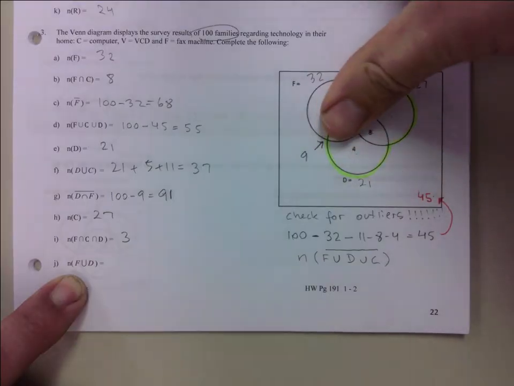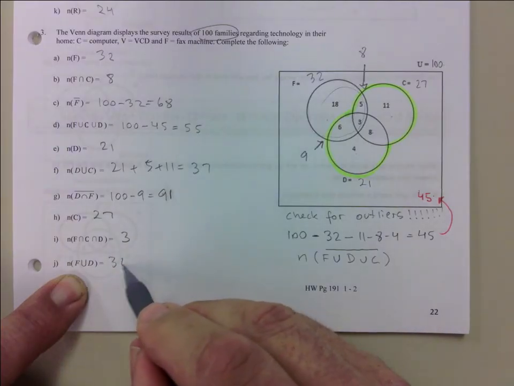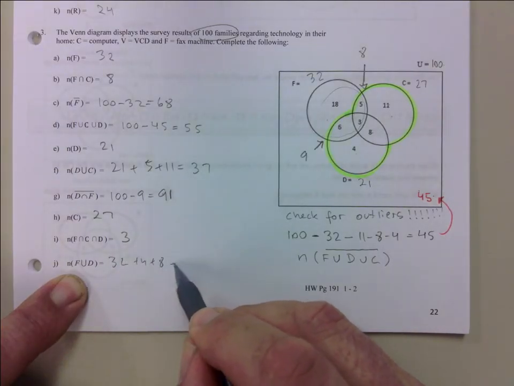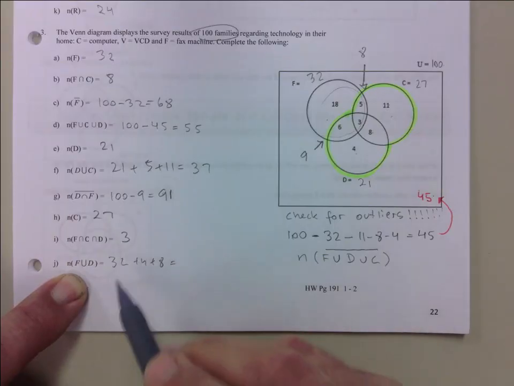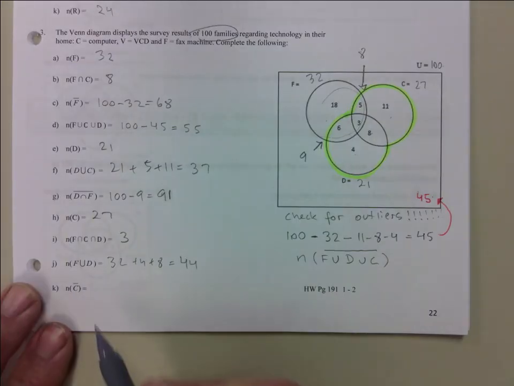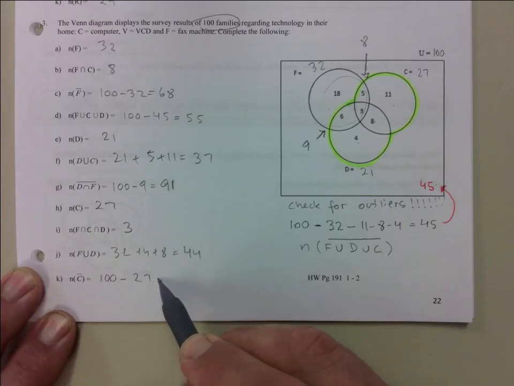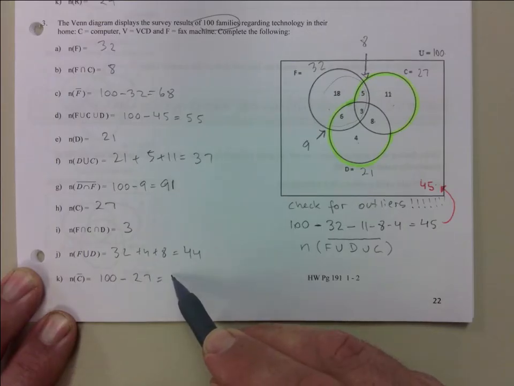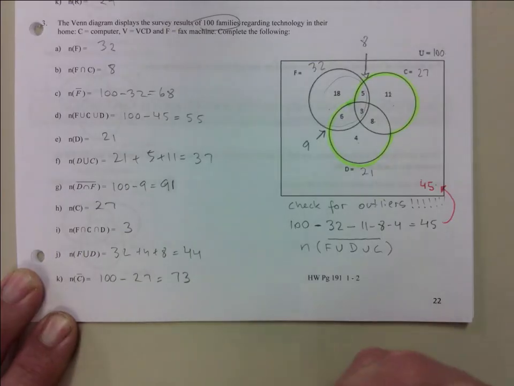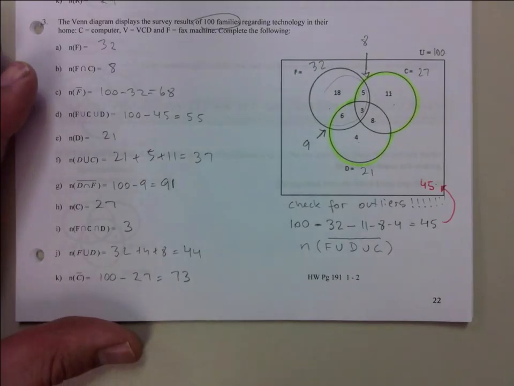So it's 32 plus 4 plus 8. And that would be 36, 44. And not C, I go 100 minus C, and that is 73. And technically they should all say families, right? All of these numbers, those are the units we're using.